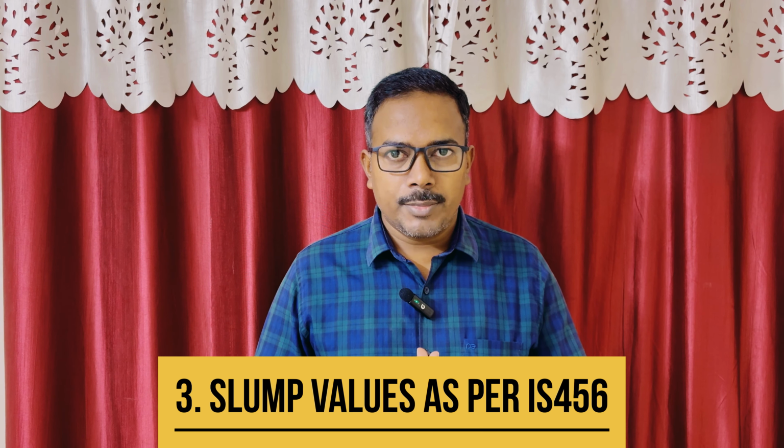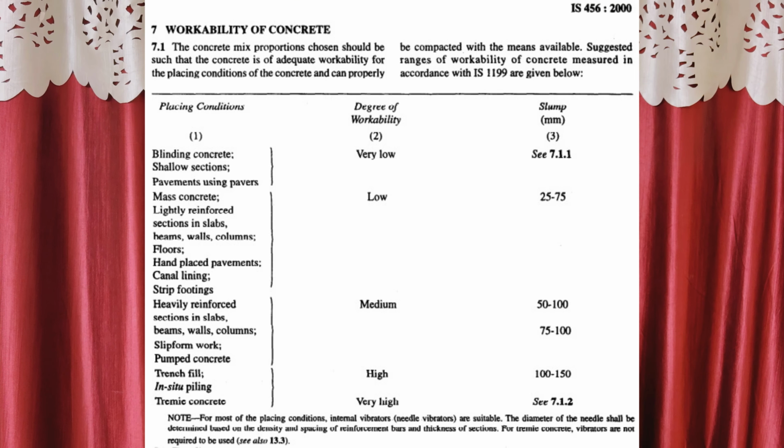So the next point is what is the recommended slump at pouring time. For the required workability, we will simply follow IS 456. So let's jump directly to IS 456 clause number 7.1. You can see the requirement of workability for different types of structures and placing conditions. The first point mentioned here is blinding concrete, shallow sections, pavement with pavers. For these concretes, the degree of workability is very low. It is referring to 7.1.1. So let's clear this point first.